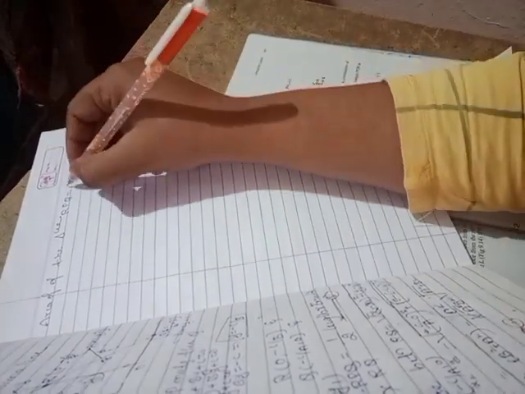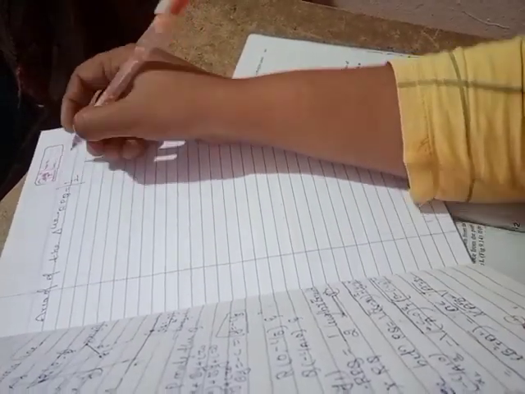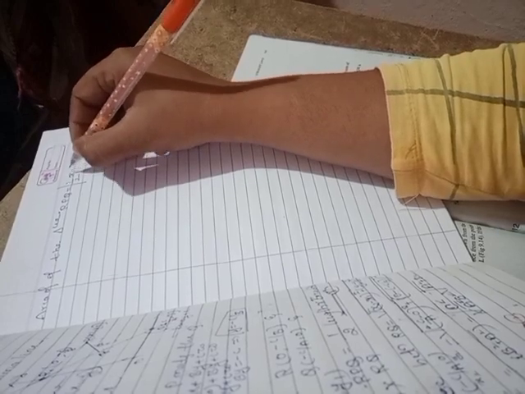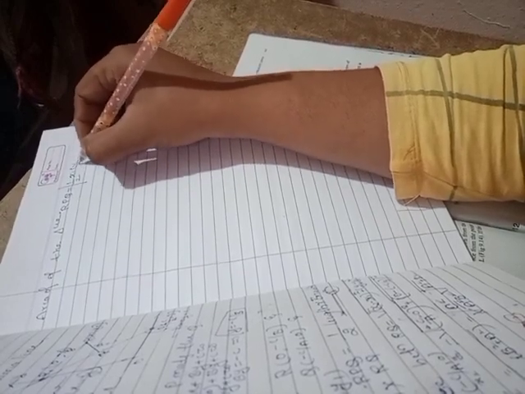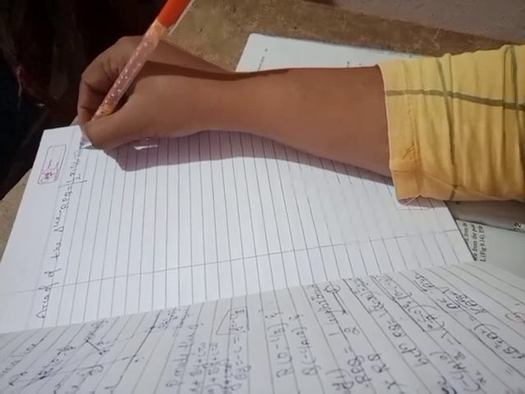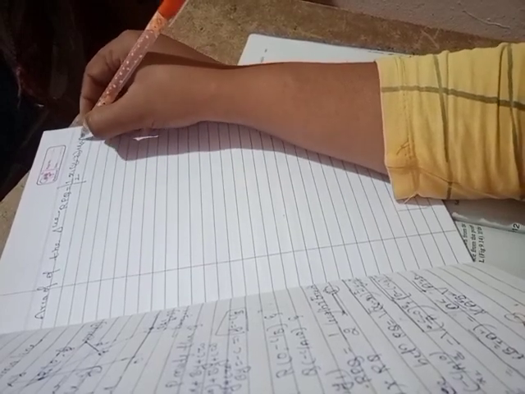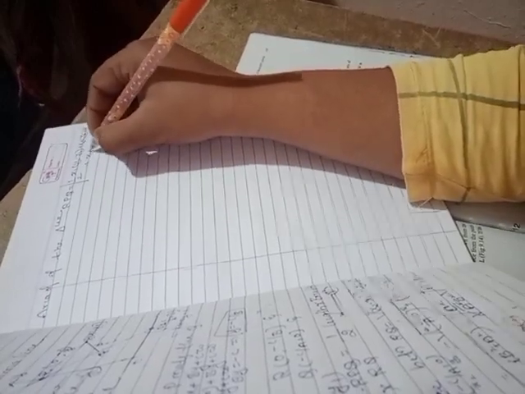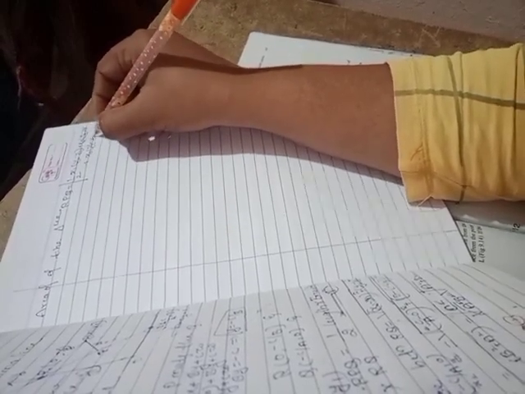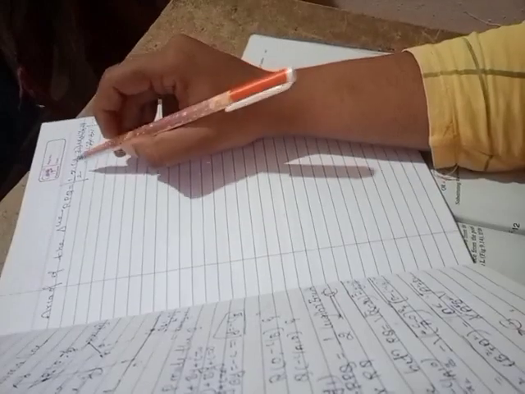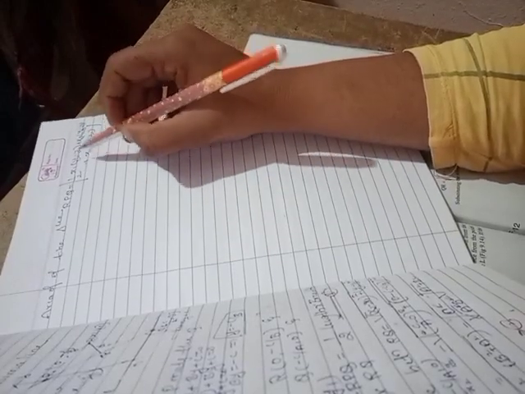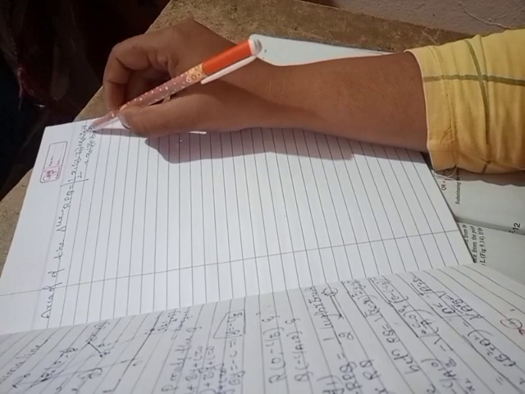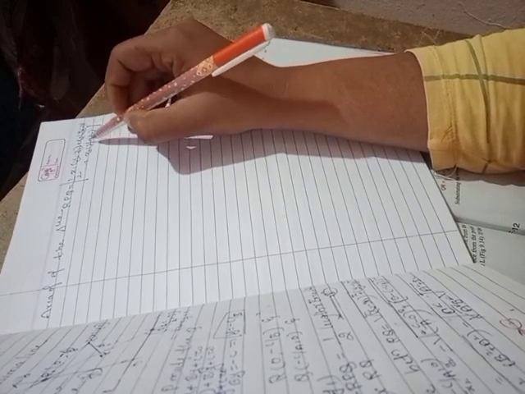You know one formula, 1 by 2, determinant modulus: here is x1 (y2 minus y3) plus x2 (y3 minus y1) plus x3 (y1 minus y2). This is your formula. Here outside the x1, x2, x3. x1 after is 2 and 3, y2 y3. x2 after is 3 and 1, x3 after is 1 and 2.